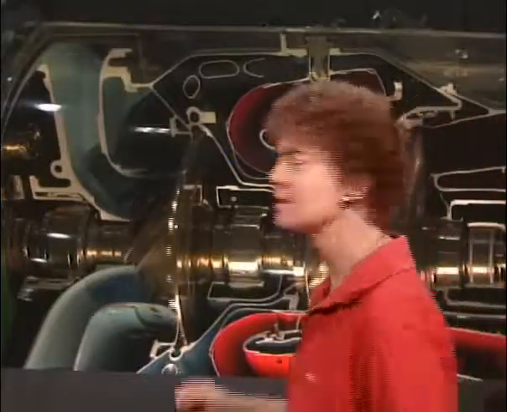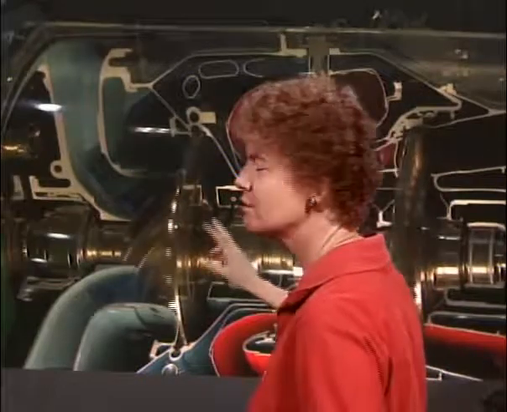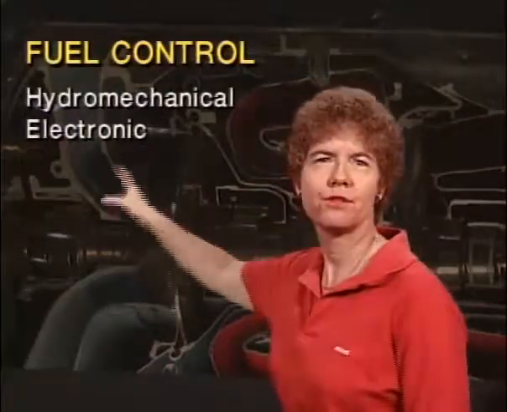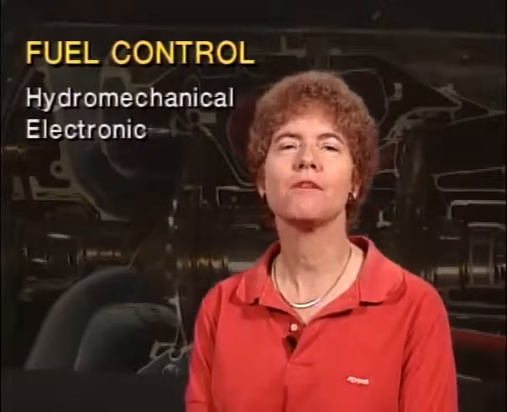Now, most of today's turbine engines use one or the other of a fuel control unit, either a hydromechanical or an electronic fuel control unit. Sometimes it seems like everything in the aircraft is an input to the turbine engine fuel control unit, including, it seems sometimes, the pilot relief tube.